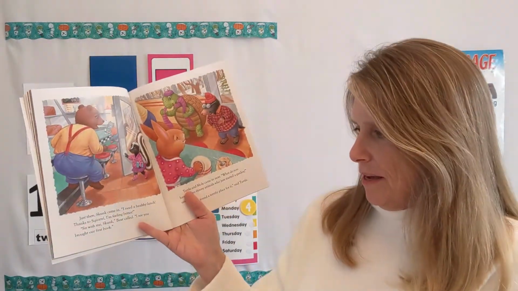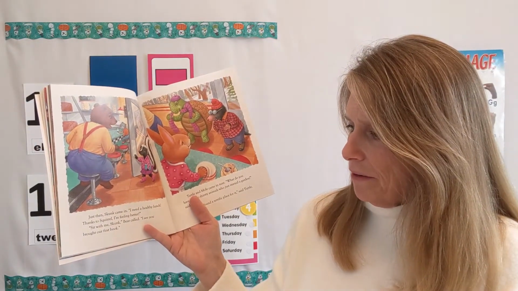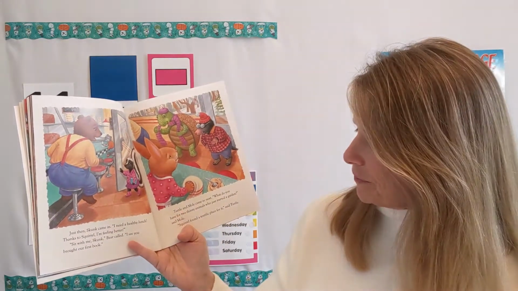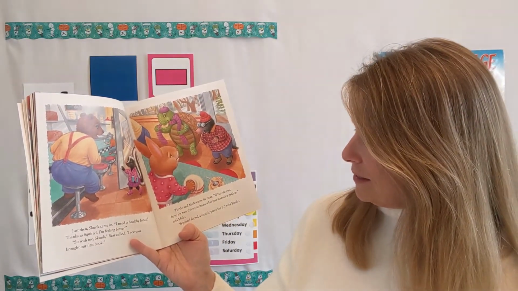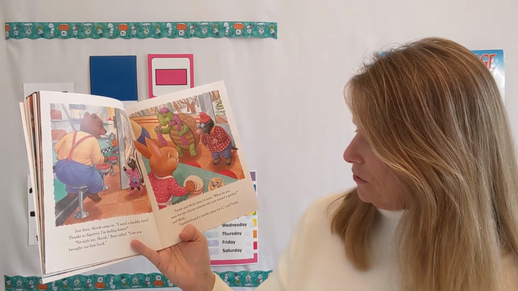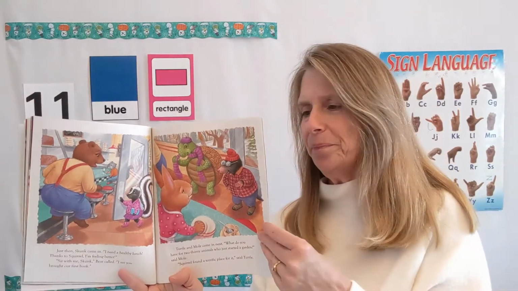Just then Skunk came in. "I need a healthy lunch. Thanks to Squirrel, I'm feeling better." "Sit with me, Skunk," Bear called. "I see you brought our first book." Turtle and Mole came in next. "What do you have for two thirsty animals who just started a garden?" said Mole. "Squirrel found a terrific place for it," said Turtle.